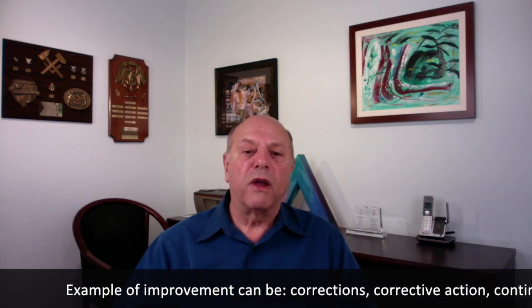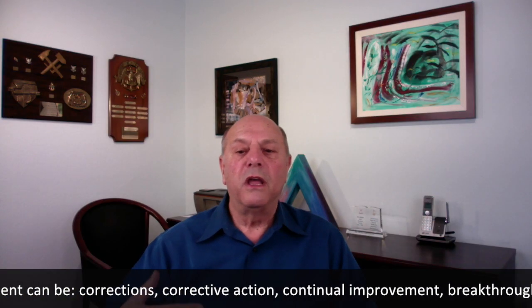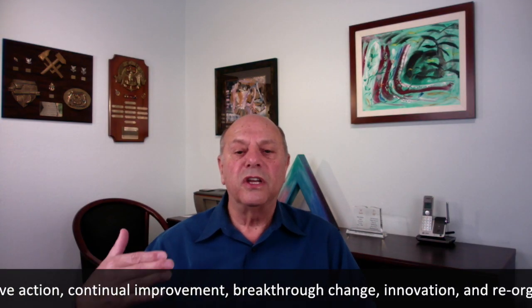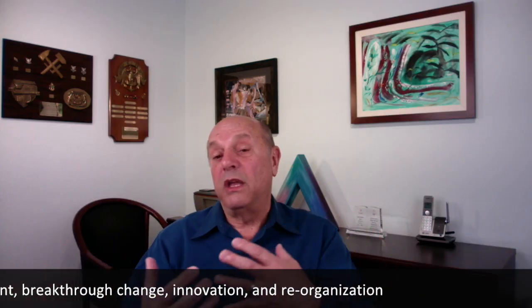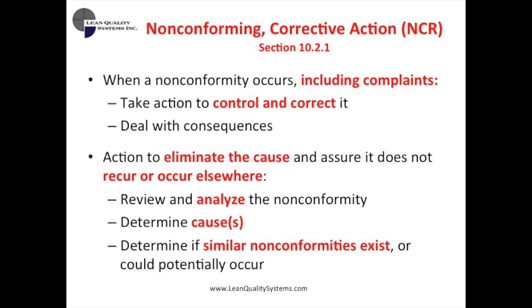An example of improvement can be corrections, corrective actions, continual improvement, breakthrough changes, innovation, and reorganization. We may have to do that to establish continual improvement. When a nonconformity occurs, including complaints, take action to control and correct it and deal with the consequences, accept responsibility. Action to eliminate the cause and assure it does not reoccur or occur elsewhere.